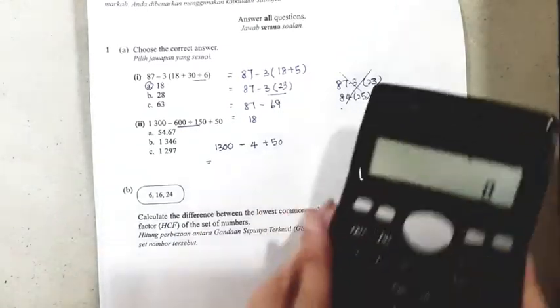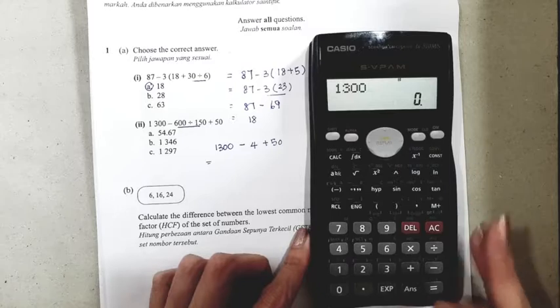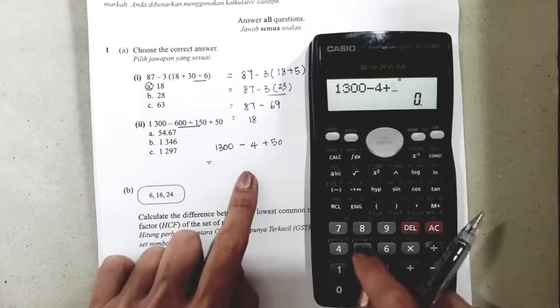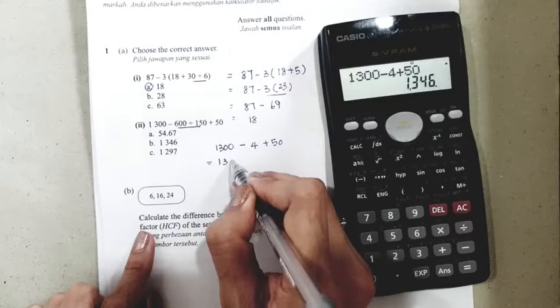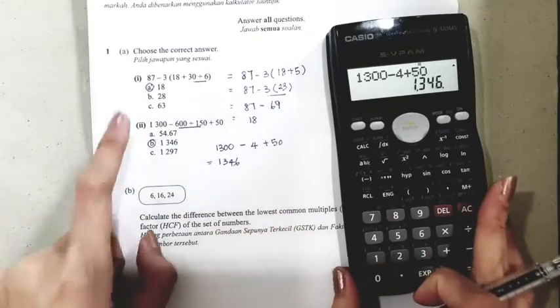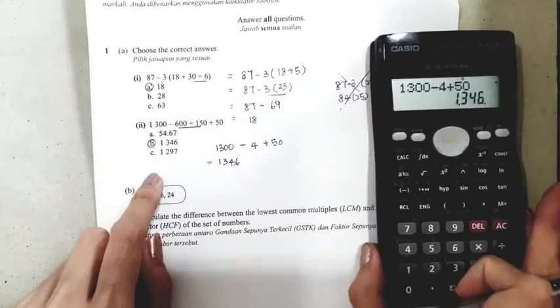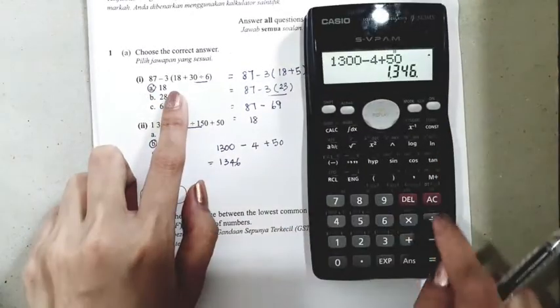So 1,300 minus 4 plus 50. So we have 1,346. So B is our answer. Okay, must remember to circle the answer. That's it. Now we can use the calculator to check for us.